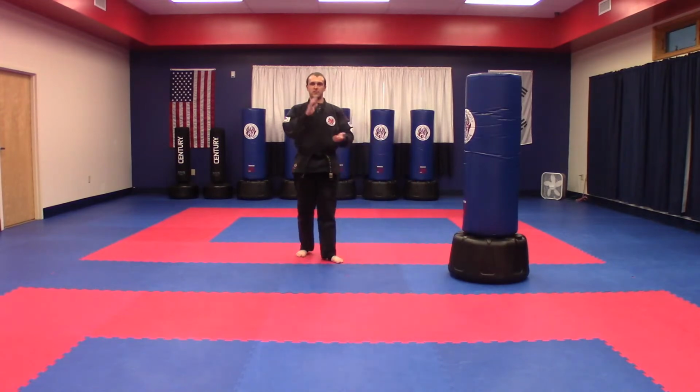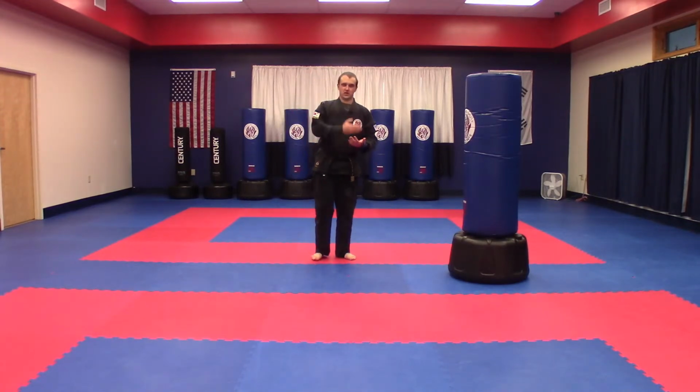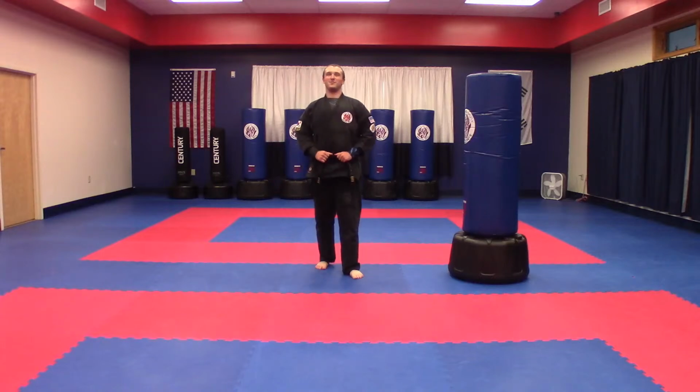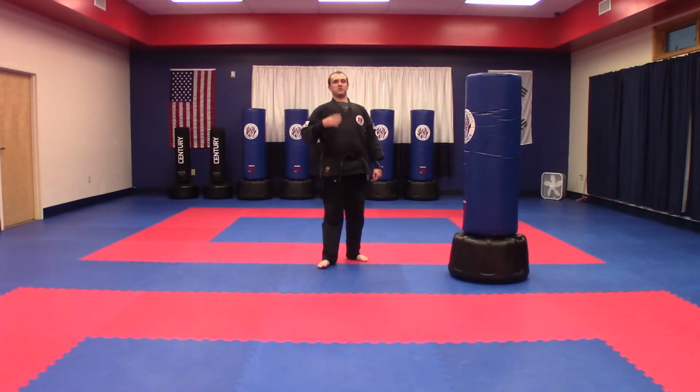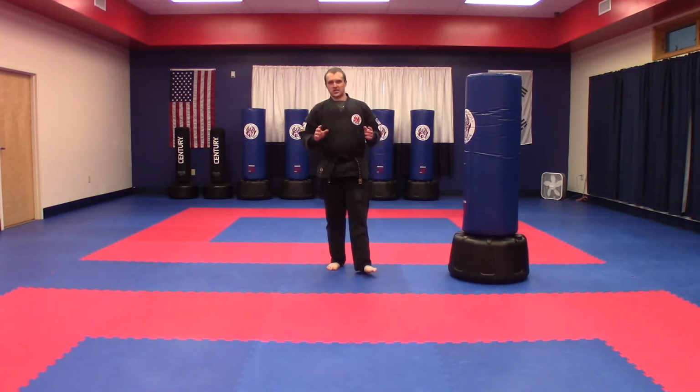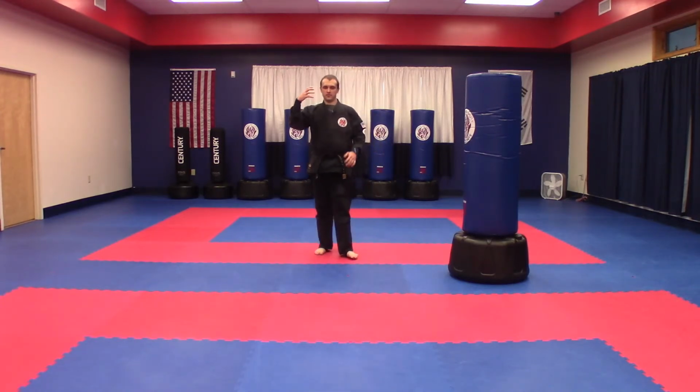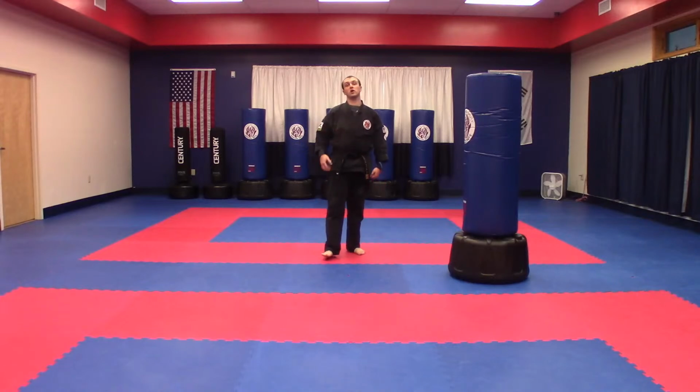So, spinning kicks, spin, do the kick. Spinning hand techniques, spin, do the hand technique. Simple as that. But you notice it's not just as simple as that. There's a lot of balance work in there that you have to work on. So take those techniques and work on them individually.